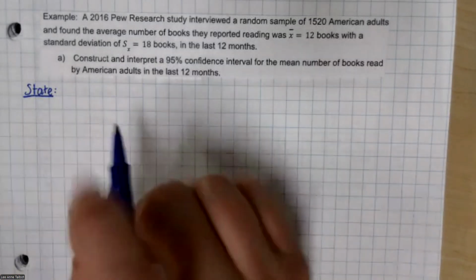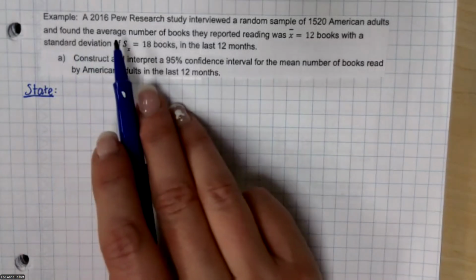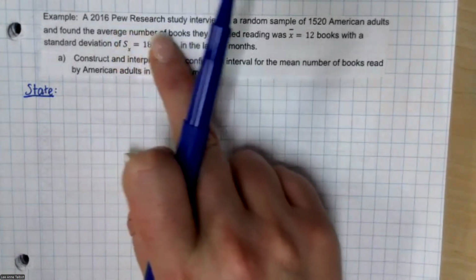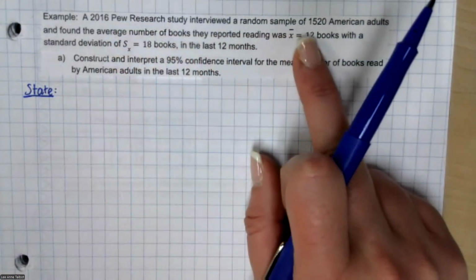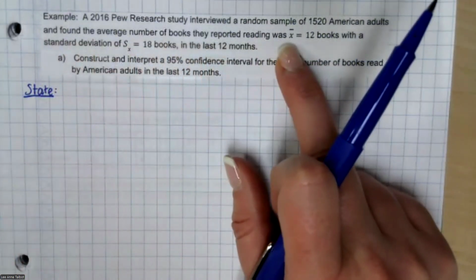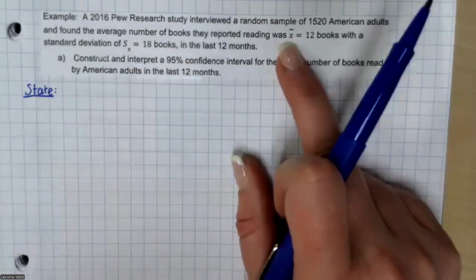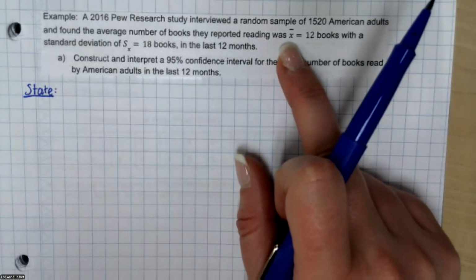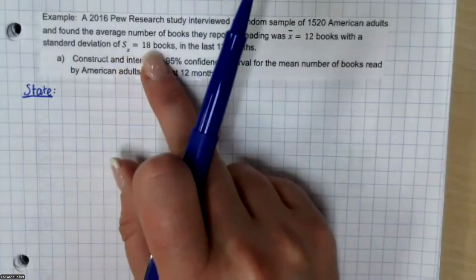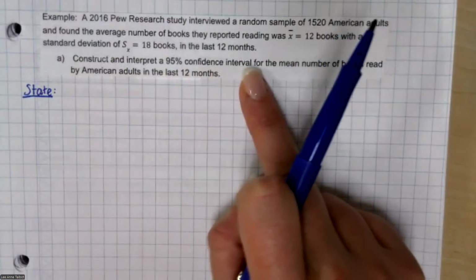Alrighty. Example: a 2016 Pew Research study, by the way, this is a real research firm. The study interviewed a random sample of 1,520 American adults and found the average number of books they reported reading was, for some reason the eyebrows are really high on this x-bar, I'm not sure why, x-bar equals 12 books with a standard deviation of s sub x equals 18 books in the last 12 months. Construct and interpret a 95% confidence interval.